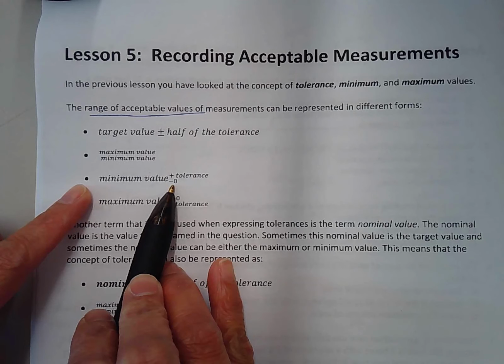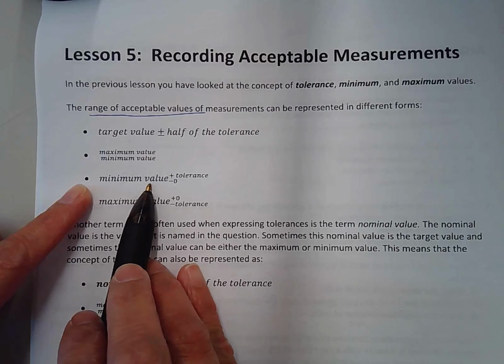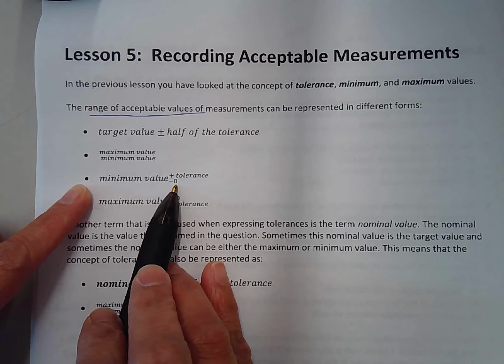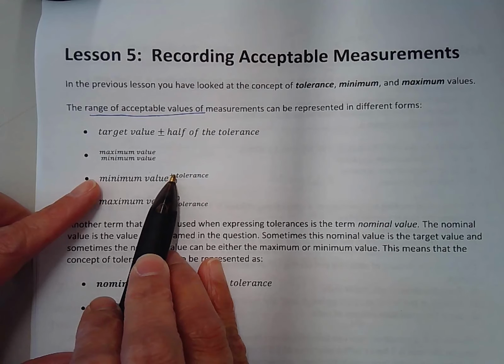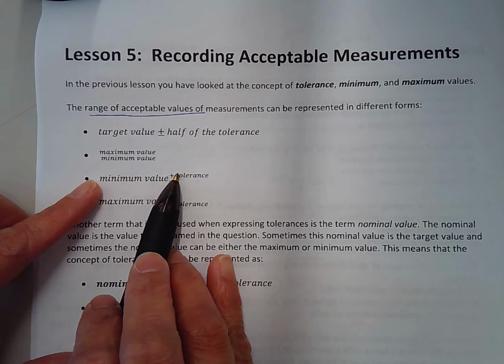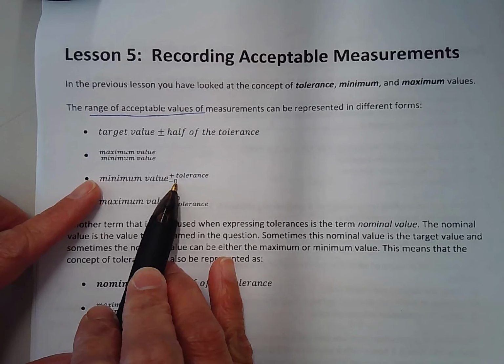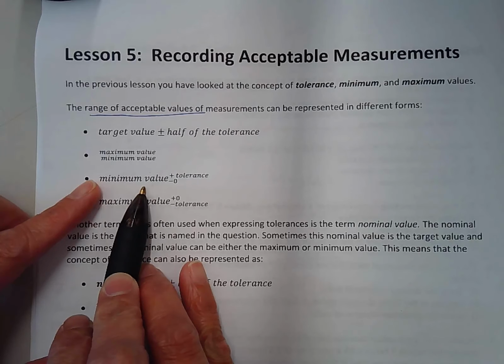You can't go any lower than that. So minimum value, 0 to go down, but then you could go up the full tolerance. Okay, so you can add, but you can't go subtracting because you're at the minimum already.